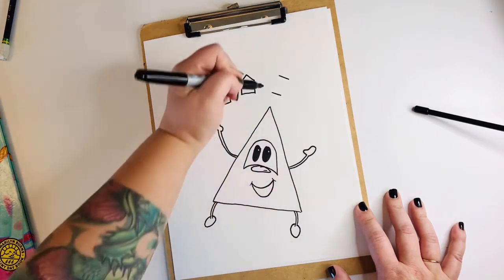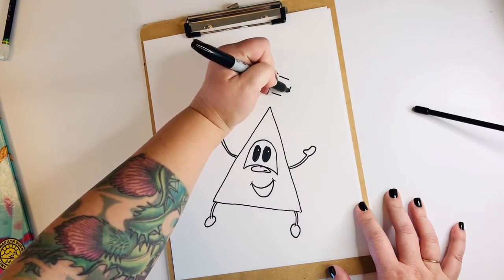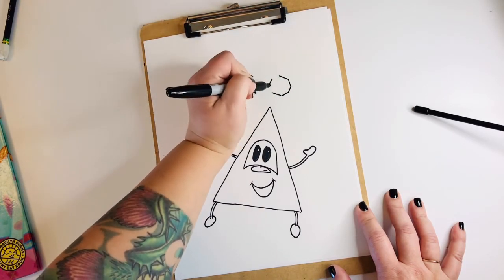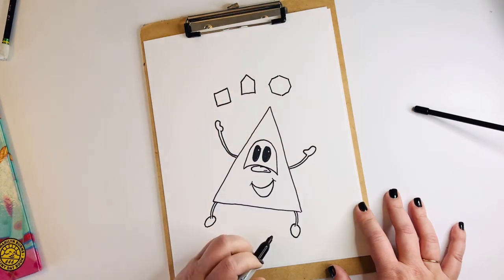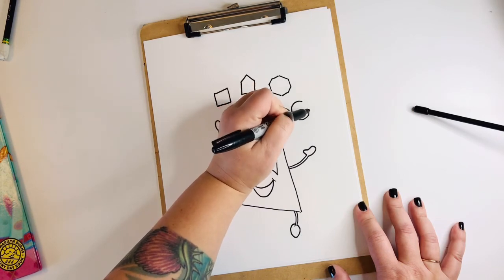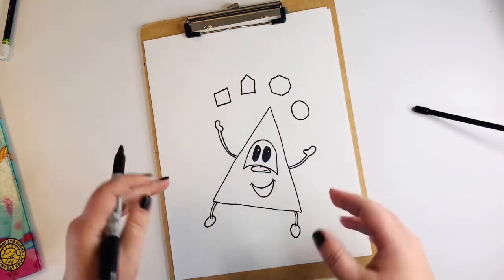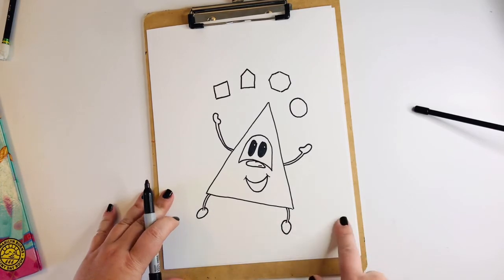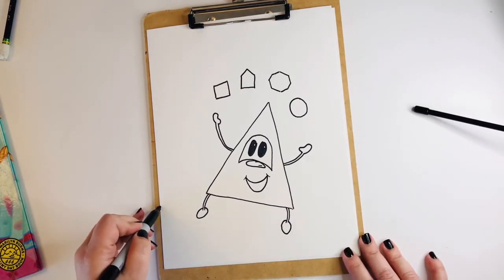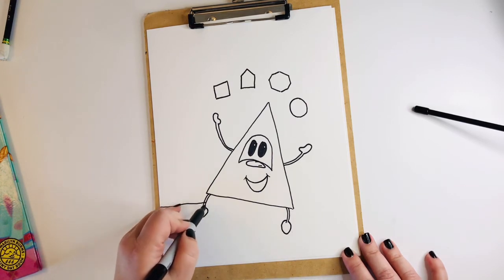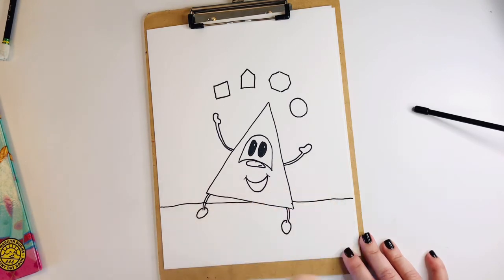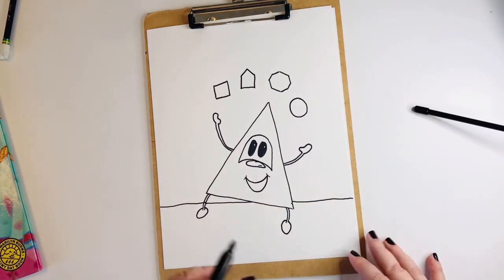So you do a top and a bottom, left and a right side, and then you connect them. And that will give you eight sides. Maybe we'll go easy since we just did those difficult ones. We'll do a circle over here. All right, so it looks like he's juggling all his shapes. We need to draw a line down here that shows that he's standing on something, so he's not just floating in the middle of our page. So you can just draw a line like that, and it looks like he's standing on the stage juggling, okay?